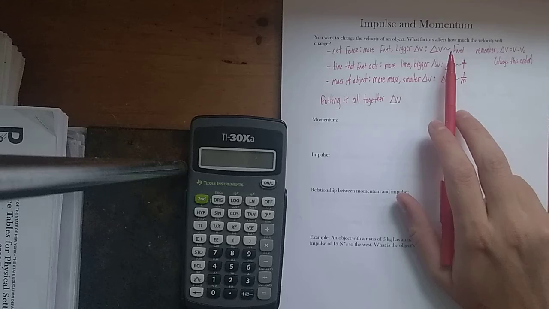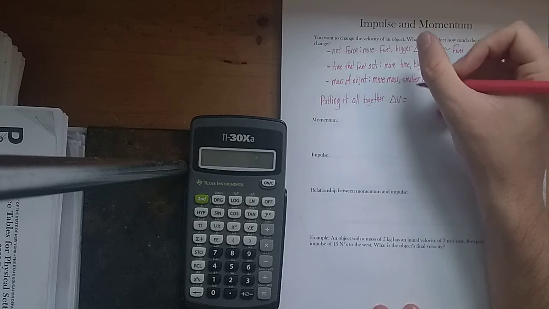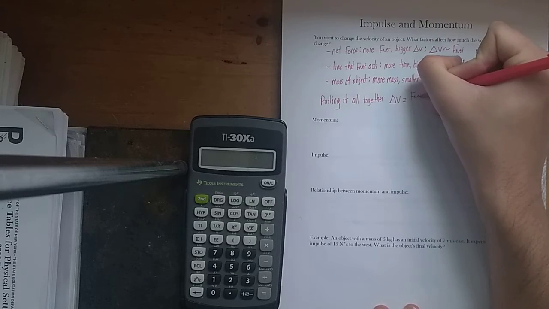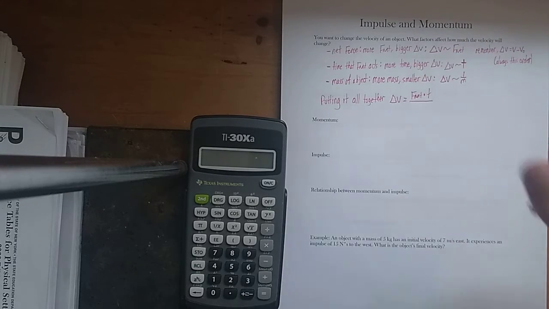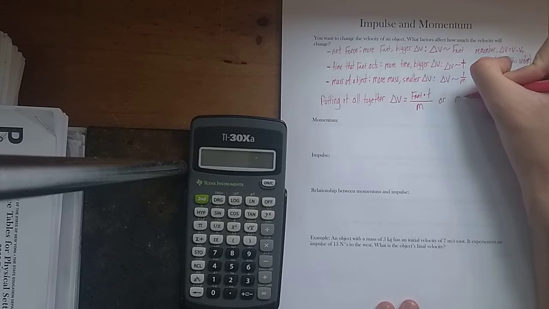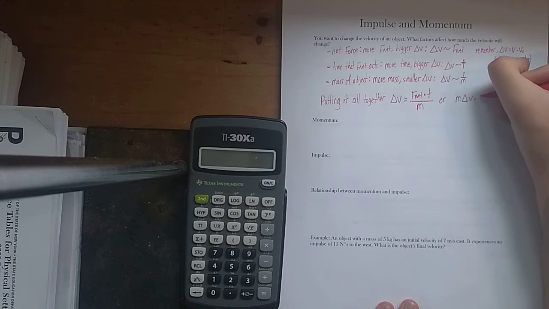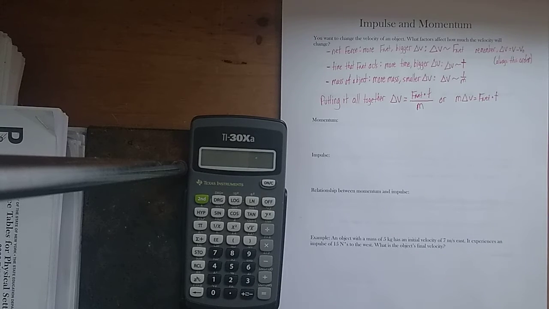Since delta v was proportional to both F net and t, those need to go on the top of a fraction. So I'm going to write delta v equals F net times time. And since it's proportional to 1 over m, I'm going to put that in the denominator of the fraction, m. So delta v is equal to the net force multiplied by the time over the mass. I could rewrite it like this by multiplying both sides by m. M delta v equals F net times the time. So in other words, the mass times the change in velocity for the object is equal to the net force multiplied by the time.